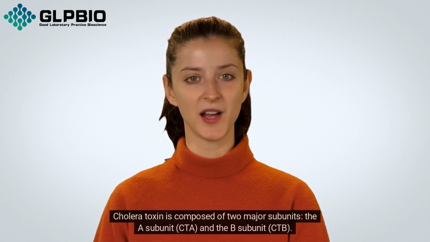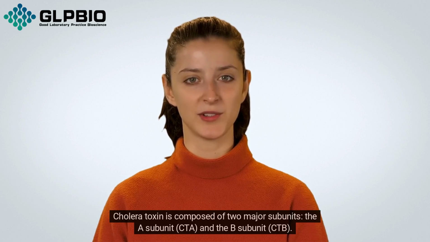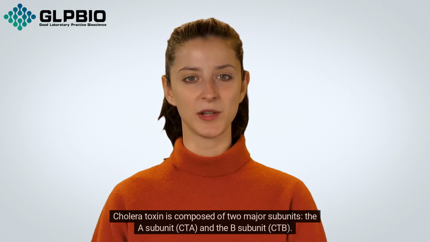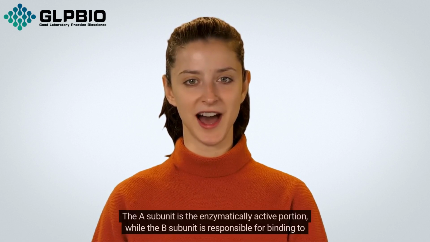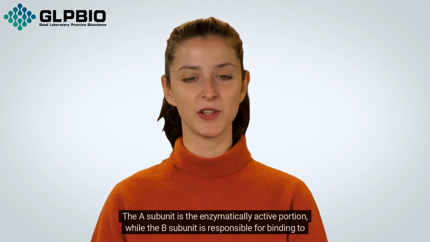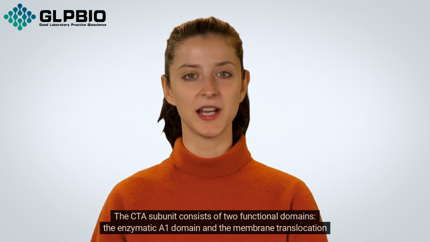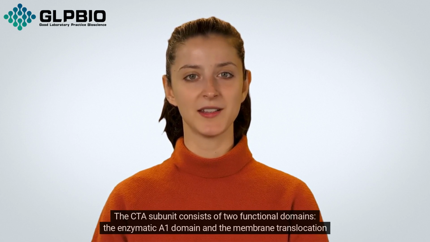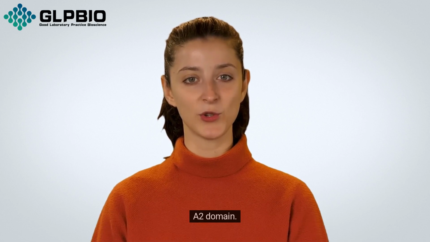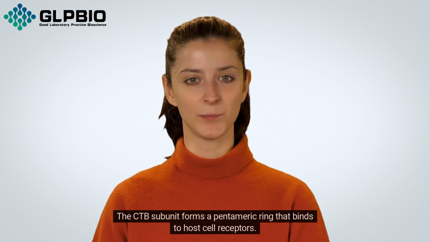Structure: cholera toxin is composed of two major subunits, the A subunit, CTA, and the B subunit, CTB. The A subunit is the enzymatically active portion, while the B subunit is responsible for binding to host cells. The CTA subunit consists of two functional domains, the enzymatic A1 domain and the membrane translocation A2 domain. The CTB subunit forms a pentameric ring that binds to host cell receptors.